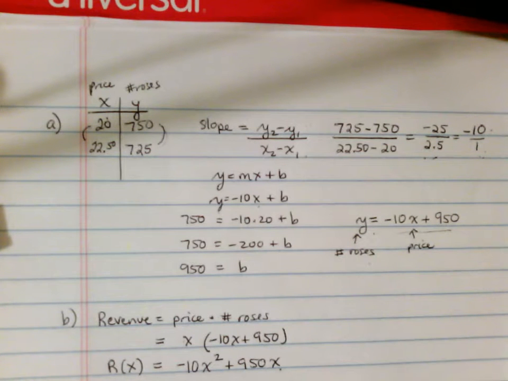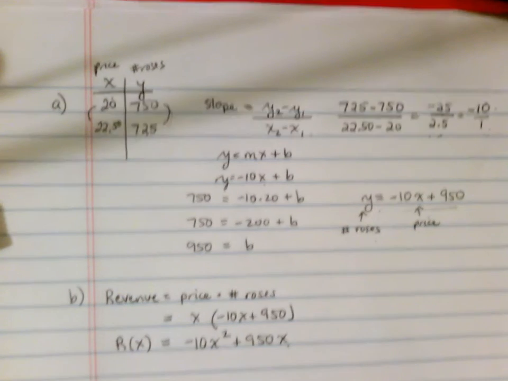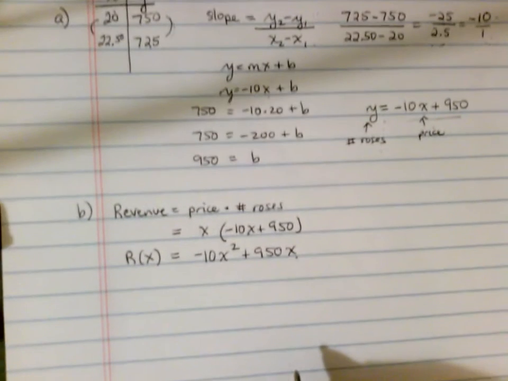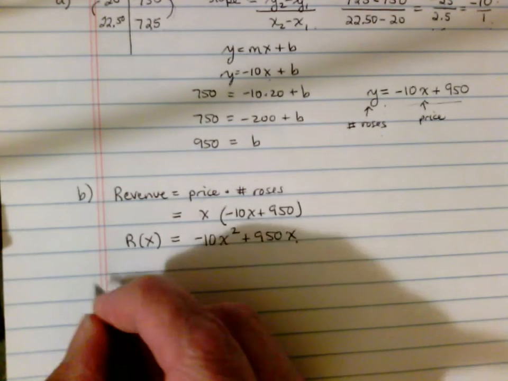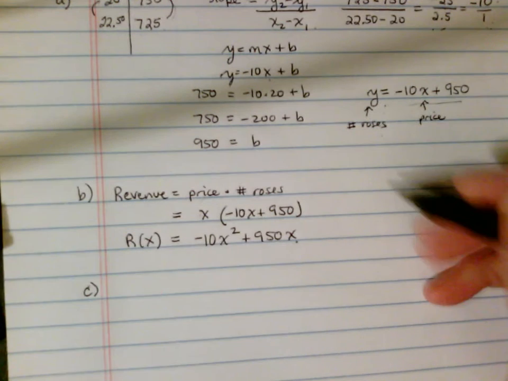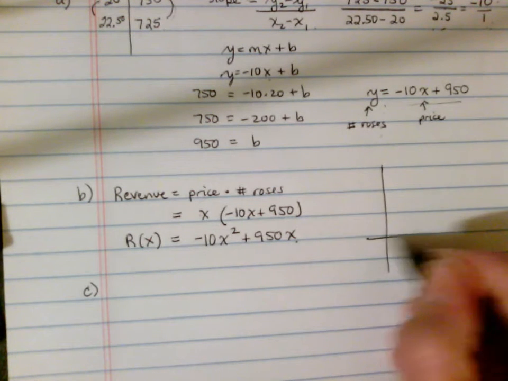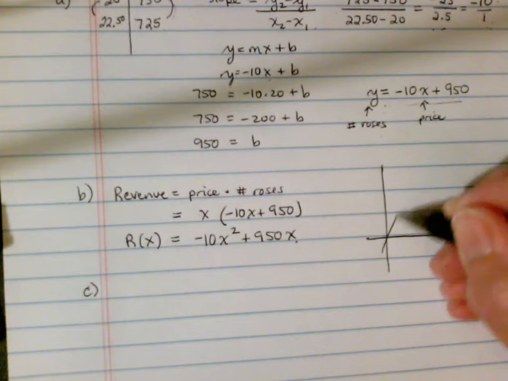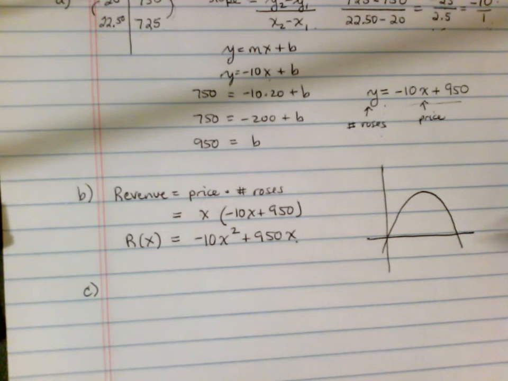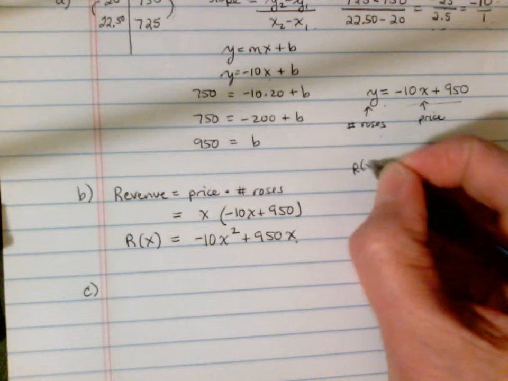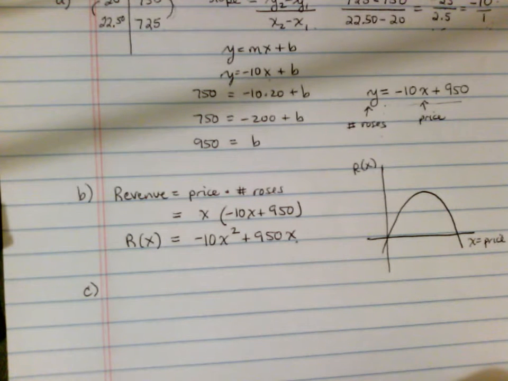It says find the price that will give the greatest revenue per season. So let's move down a little bit. Remember that this function here, if we were to graph it, would be a concave down parabola. X, the price, would be on the horizontal axis, and the revenue would be on the vertical.